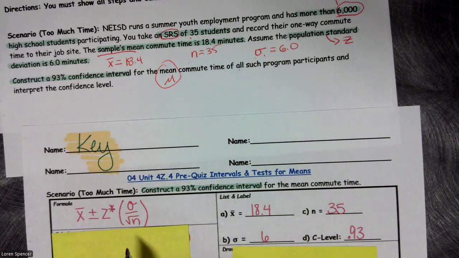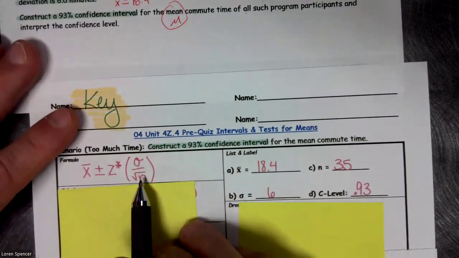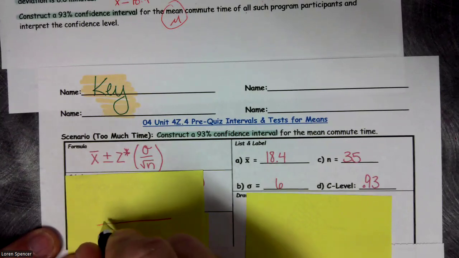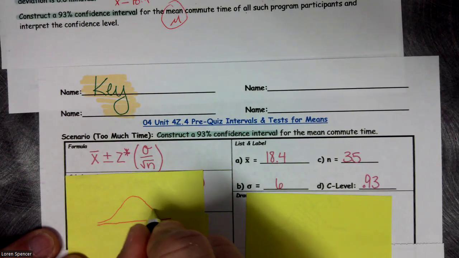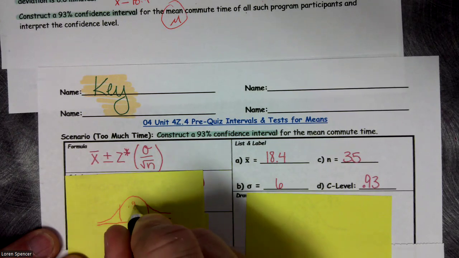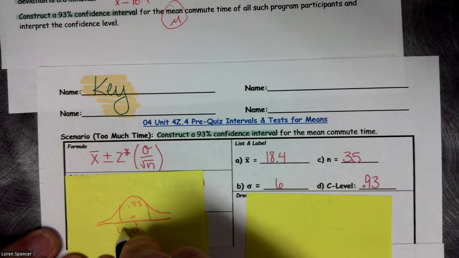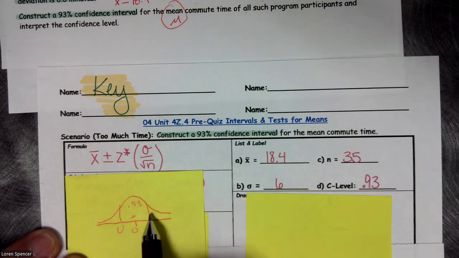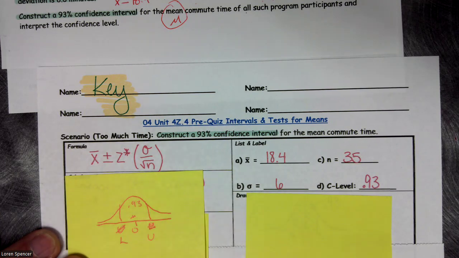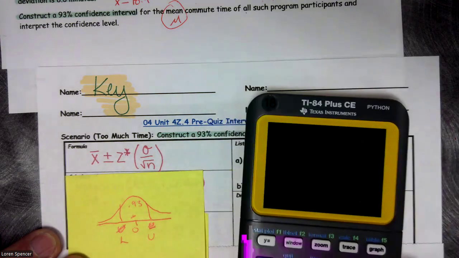The next thing we need to do is estimate our z star. We need to calculate z star, and the way we do that is basically all z scores are centered on 0. And in this case, we want a 0.93. And we're looking for the lower and the upper, I labeled those wrong, excuse me. And really, we just need the positive value. So really all we want is the upper.